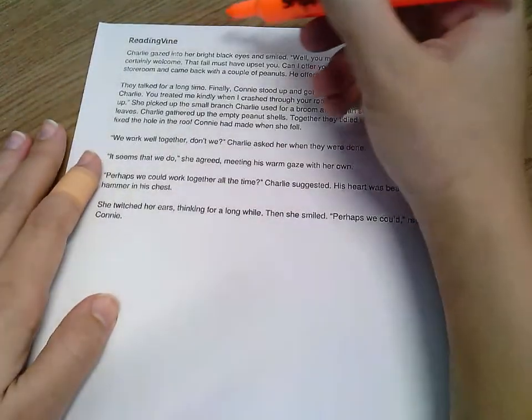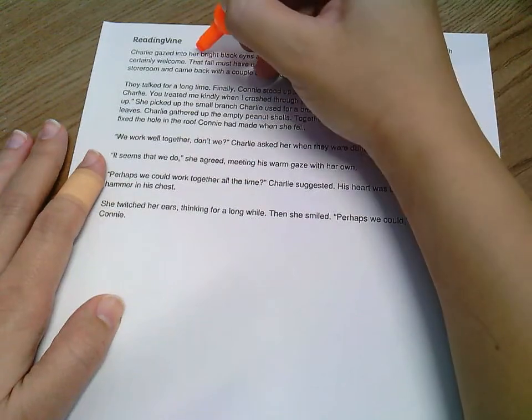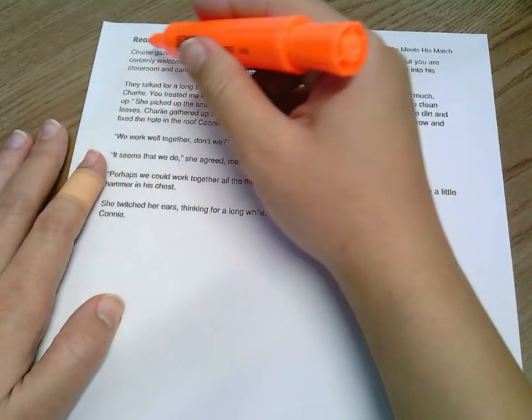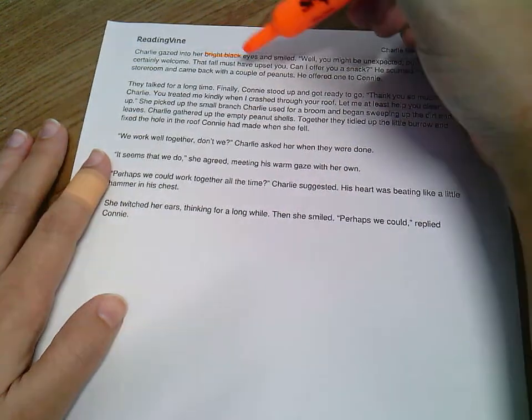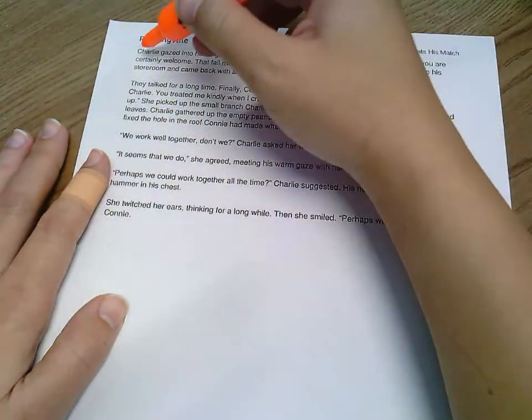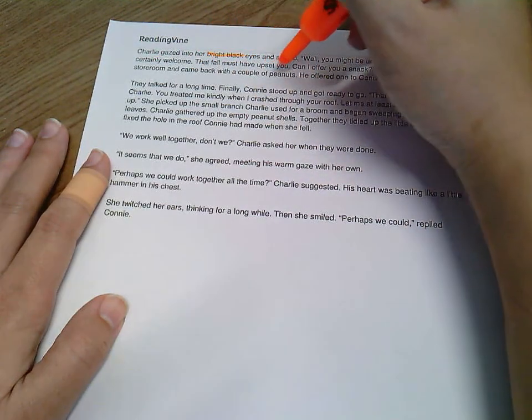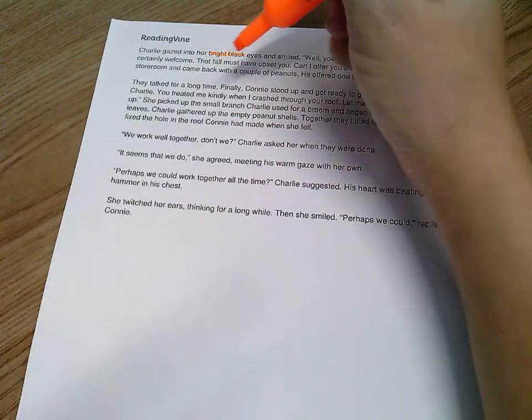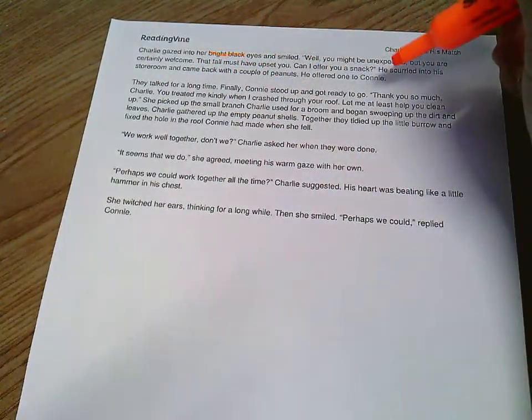Charlie gazed into her bright black eyes and smiled. More alliteration. "Well, you might be unexpected, but you are certainly welcome. That fall must have upset you. Can I offer you a snack?" He scurried into his storeroom and came back with a couple of peanuts. He offered one to Connie. They talked for a long time. Finally, Connie stood up and got ready to go.